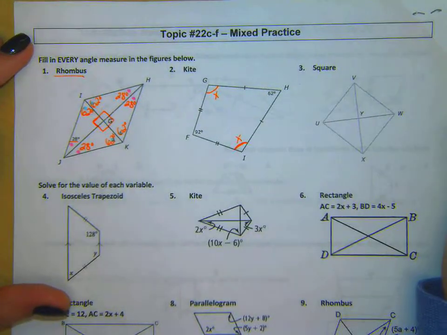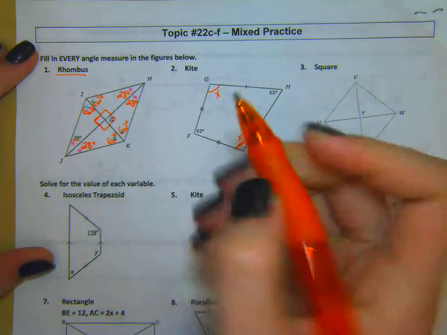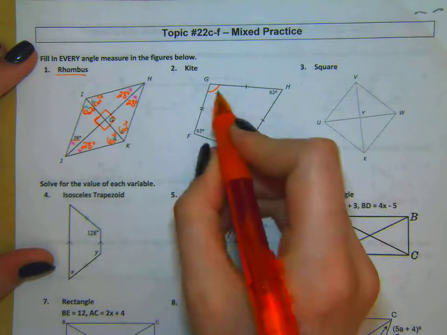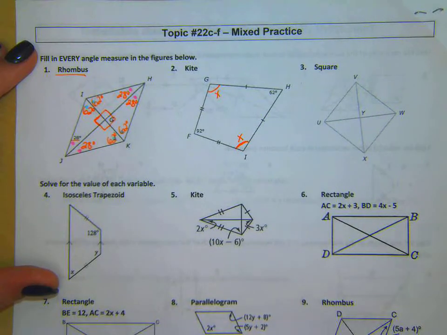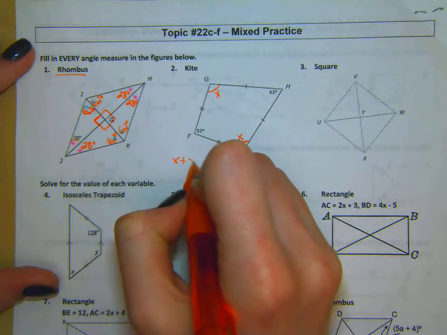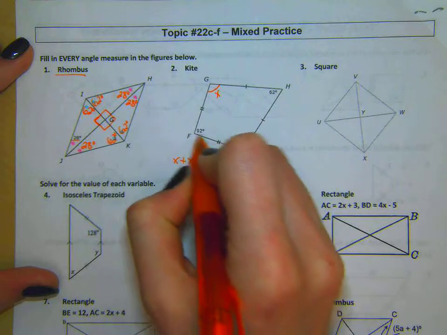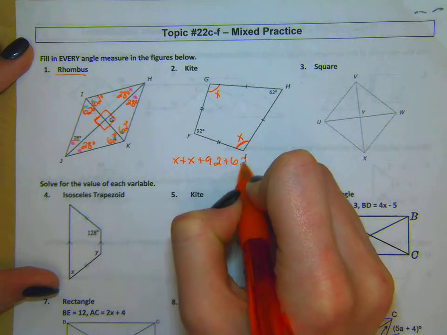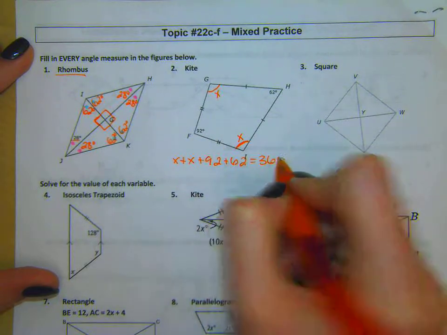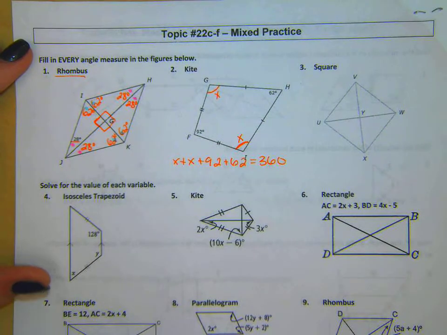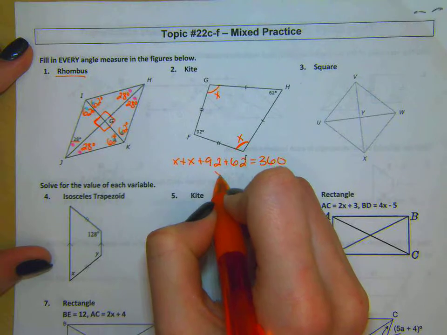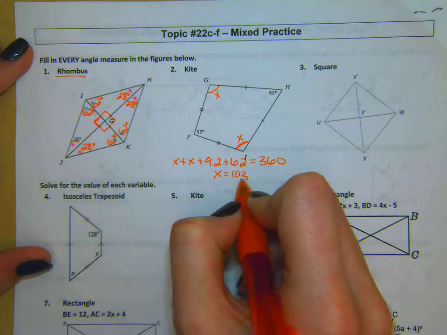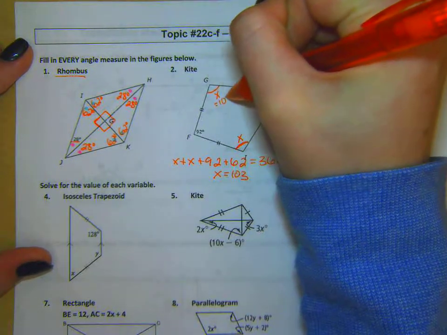So if this is my x, this is also going to be x because I know that they're the same. I know that the sum of the interior angles of a 4-sided figure is 360. So I can take x plus this 92 we have here plus the 62 and set that equal to 360. So when we go through and solve this entirely, we end up finding that x is 103. So I could fill that in to my picture.